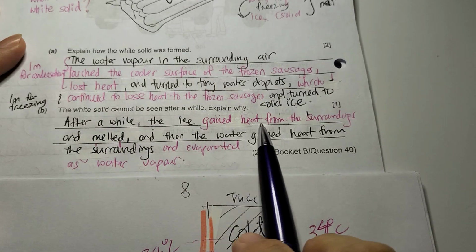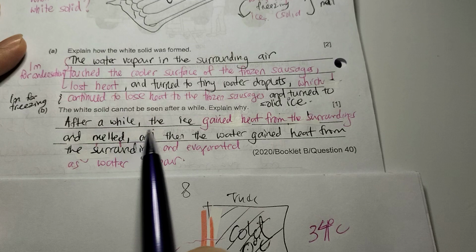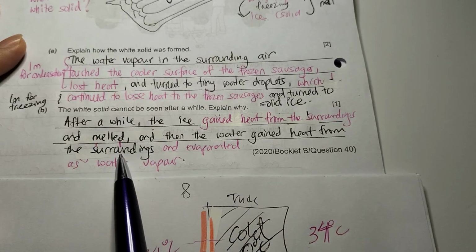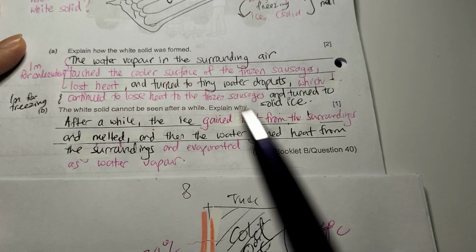After a while, the ice gained heat from the surrounding. What happened? And melted. Into what? The liquid. Then the water gained heat from the surroundings. And what happened? And evaporated as water vapor. Then you get your 1 mark.